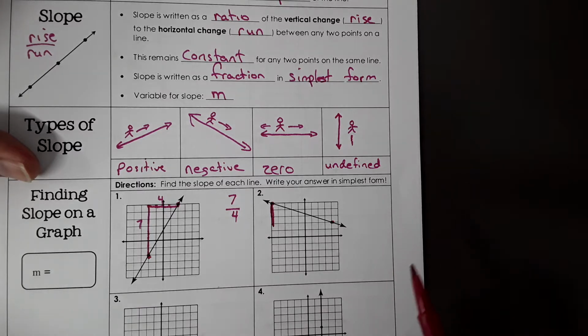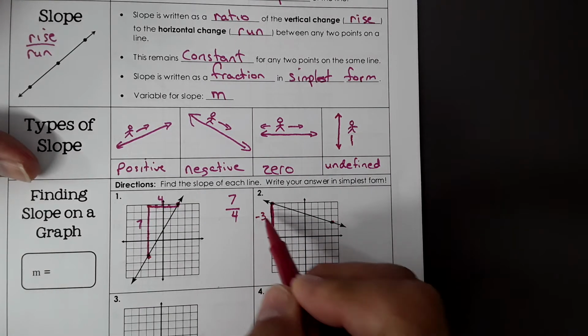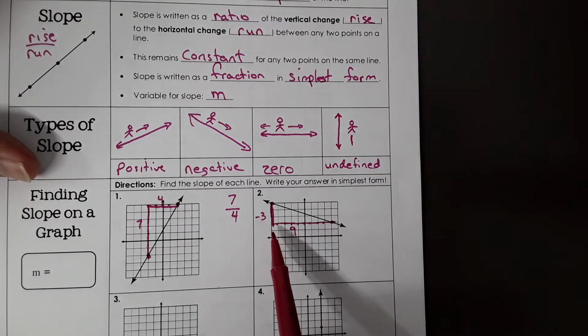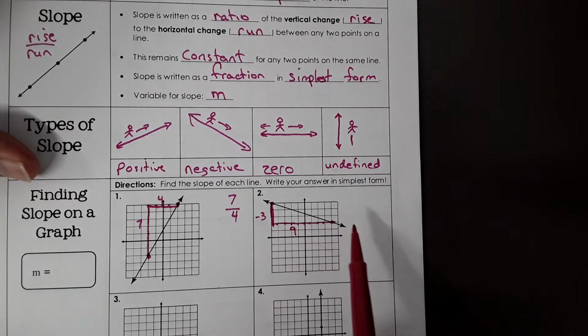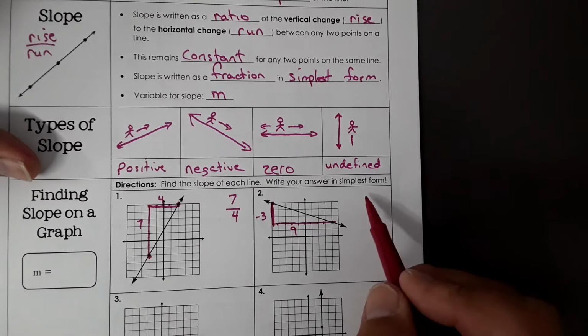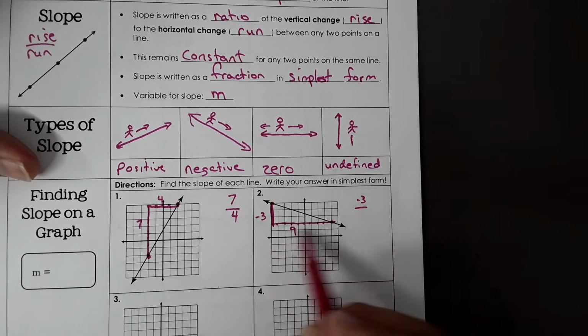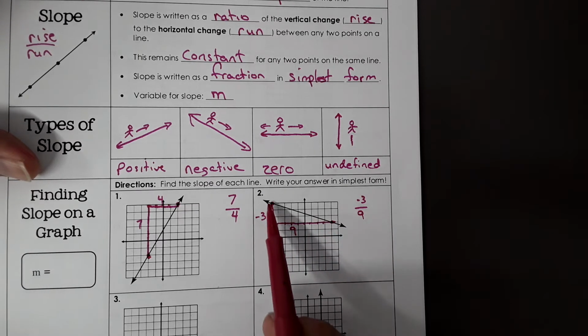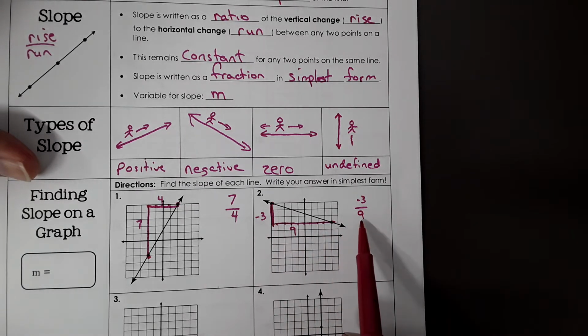And since I went down, that's the negative direction, so that would give me the negative 3. Now I'm going to go over 1, 2, 3, 4, 5, 6, 7, 8, 9. So I'm going over 9. See how I go down and then make a 90-degree turn and go that way? So my rise number was negative 3, and my run number was positive 9 because I'm going to the right. Down is negative, to the right is positive.